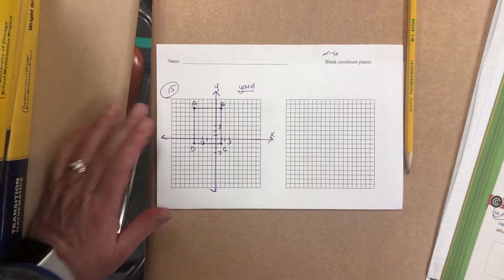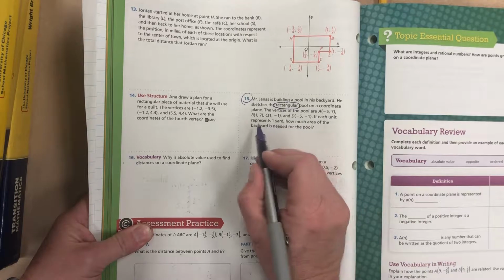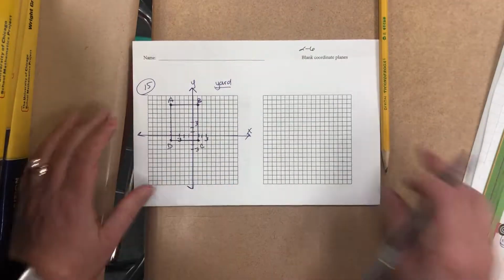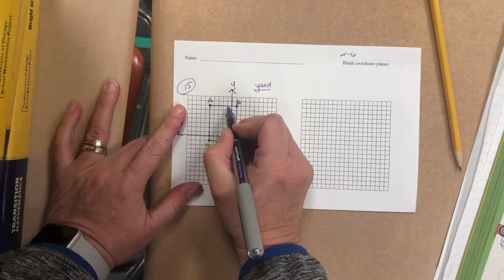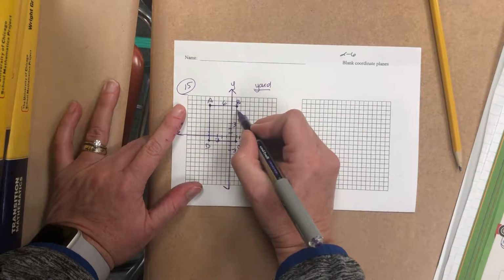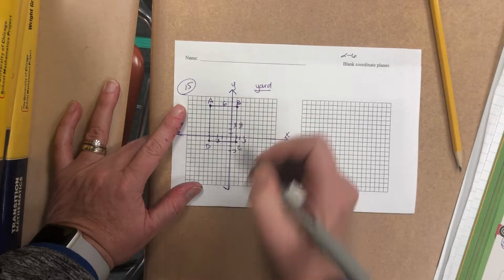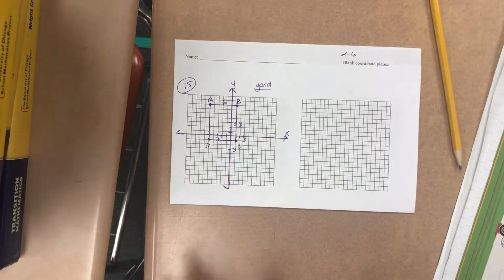So again, in my word problem, I see yards and I see area. So ultimately, I need to know what the side lengths are. I skip counted by 1, so 1, 2, 3, 4, 5, 6. 1, 2, 3, 4, 5, 6, 7, 8. 6 by 8, and I want the area. Well, that's going to be 48.